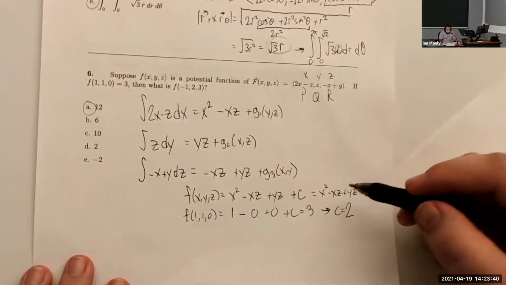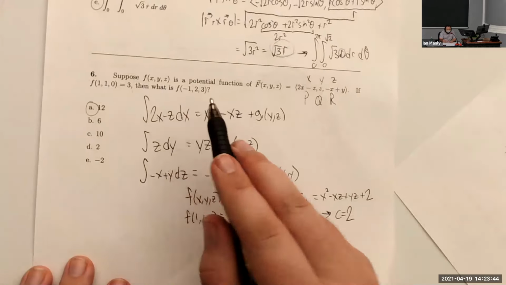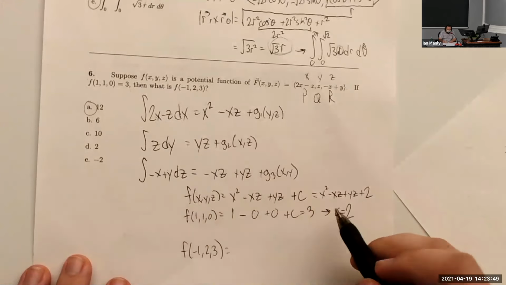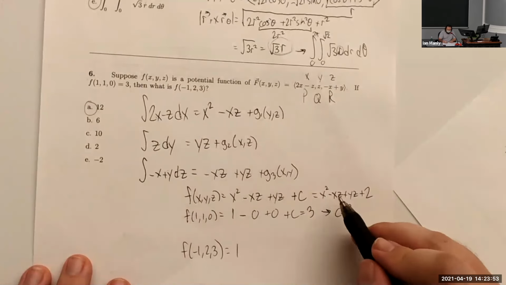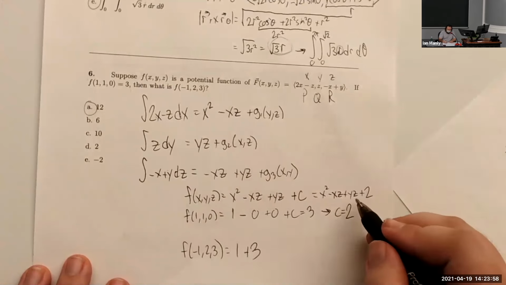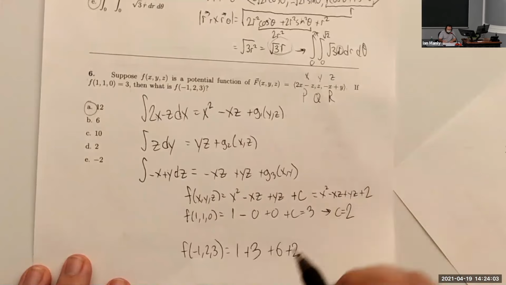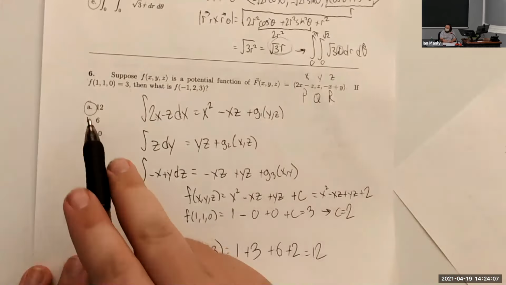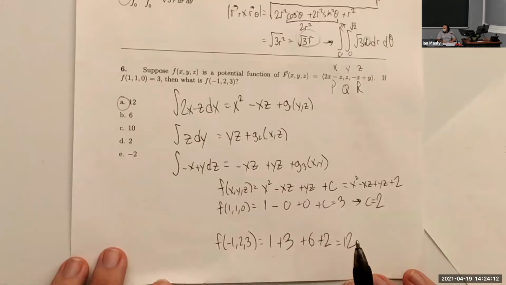All right, and then finally, armed with this knowledge here, we can find out what f of negative 1, 2, 3 is. So let's plug that into here. Negative 1 squared is 1. We have minus negative 1 times 3, so it seems like a plus 3. We have y times z, which is 6. And then we add the 2 at the end here. 1 plus 3 plus 6 plus 2 is 12. So that's going to be our answer right here.